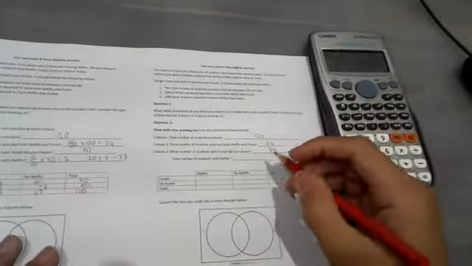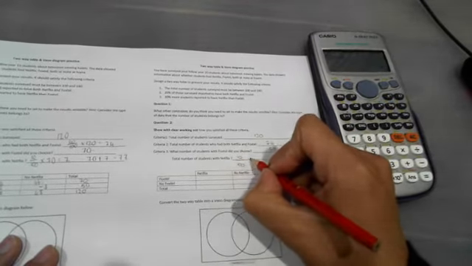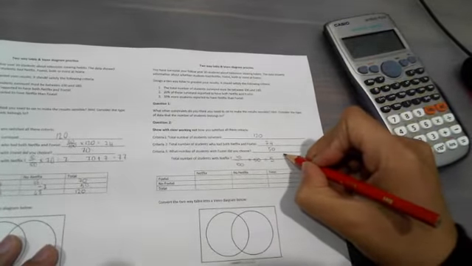Now that I've chosen 50, I have to do 10% of that. So 10 over 100 times 50. Put that in your calculator, you'll get 5. Then you just do 50 plus 5, because this is the 10% that you're adding, it's 10% more. So you get 55.